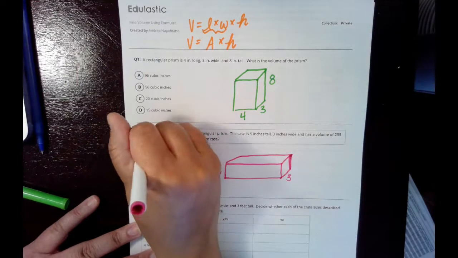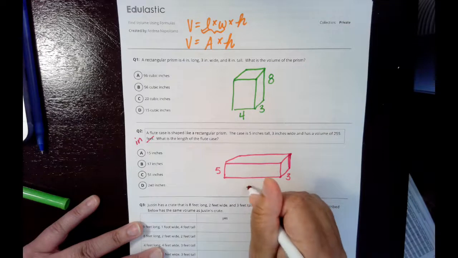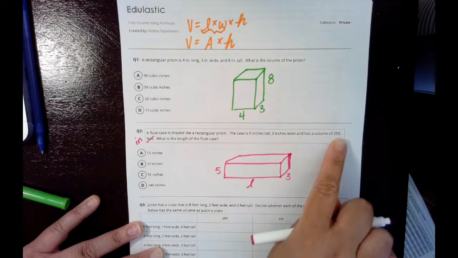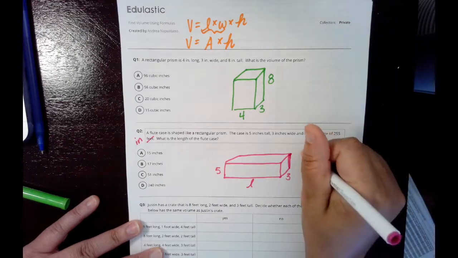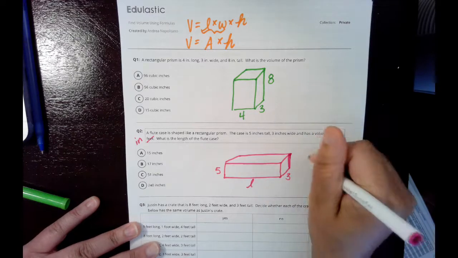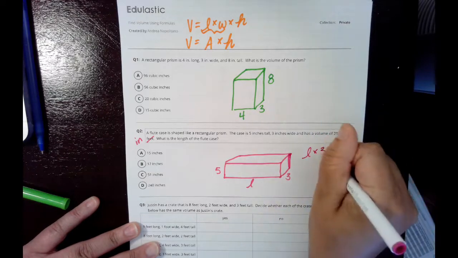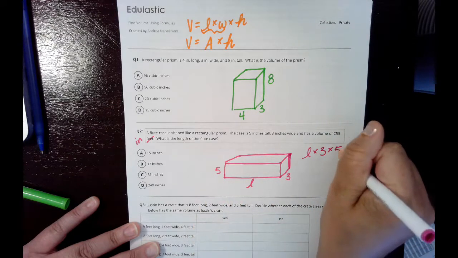What is the length of the flute case? So we don't know the length. That's what we don't know. But we do know the height, and we know the width, and we know the volume. So we know that the height, or I'm sorry, the length times the width times the height equals the volume.